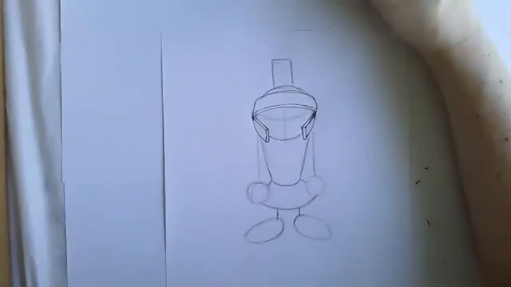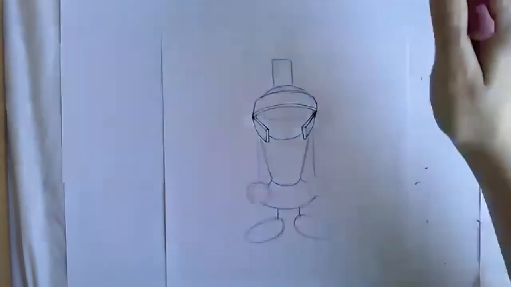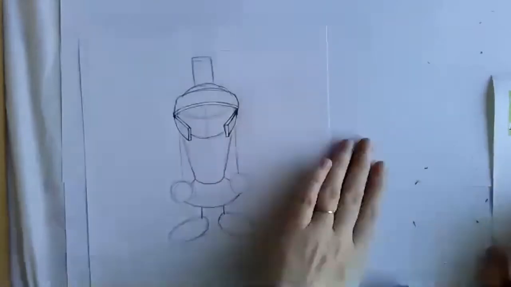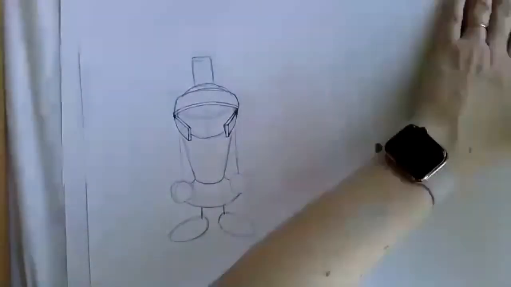I wonder, let me go see if I can find. I'm kind of stuck on the hat. You're stuck on how to do the hat? Yeah. Okay. Sure. I'll try to demo his helmet again.